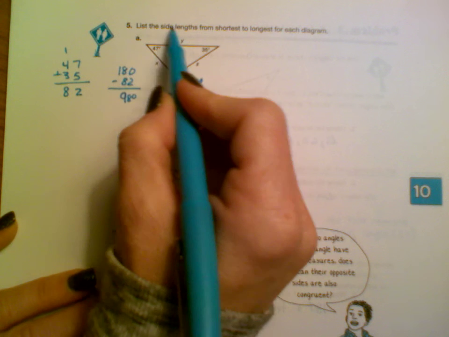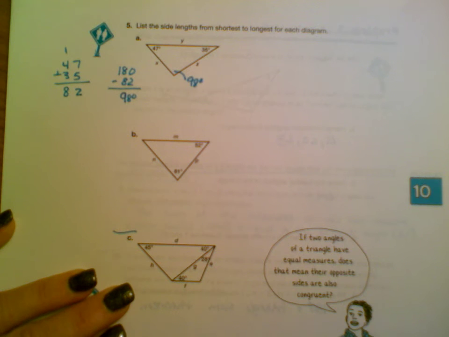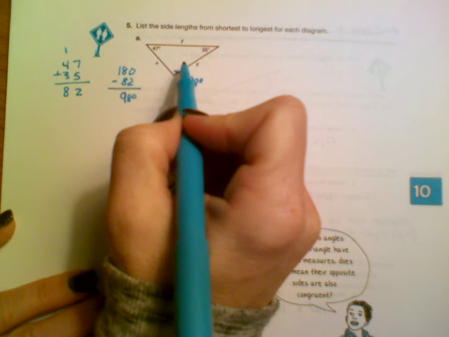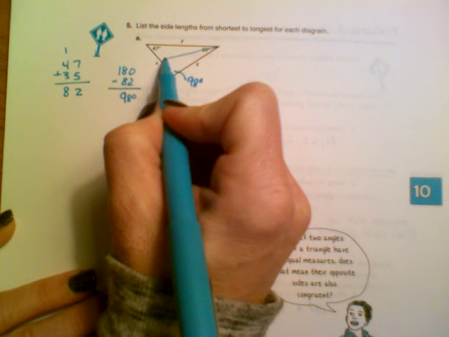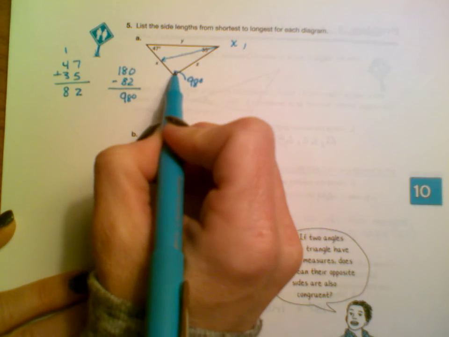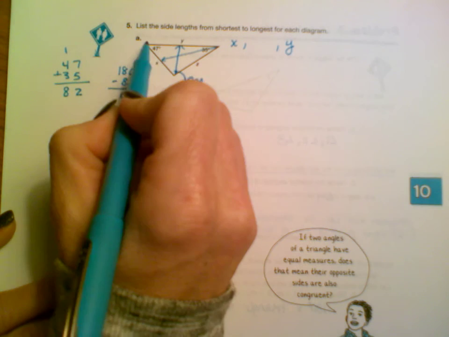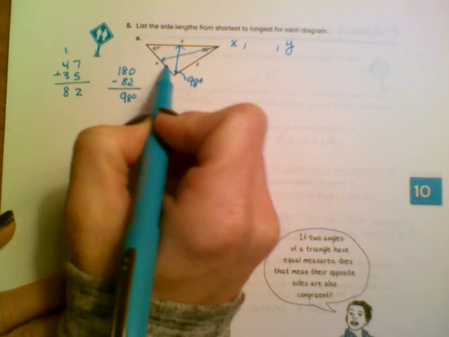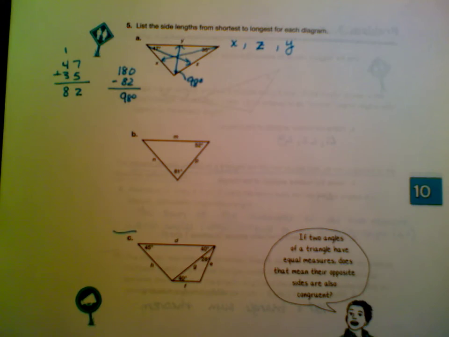So now they want me to list the side lengths from shortest to longest. I don't need to measure them. I know that the shortest will be across from the smallest angle. So across from 35, x will be the shortest. The longest will be across from the biggest angle. So that means the middle size angle, z, will be the middle length side.